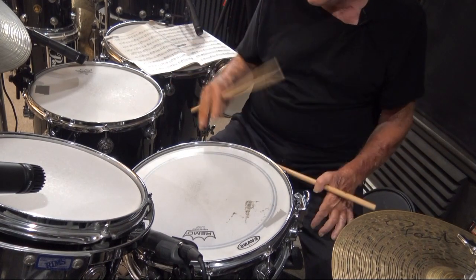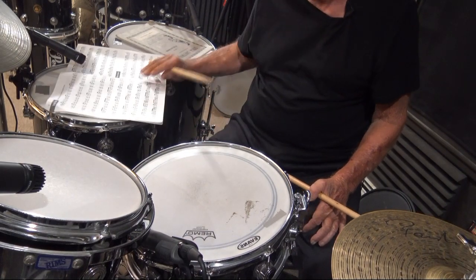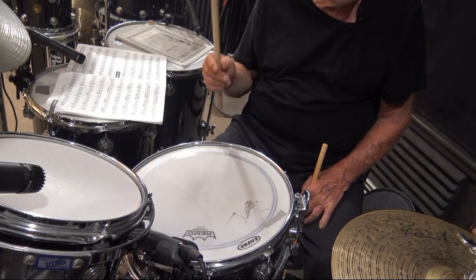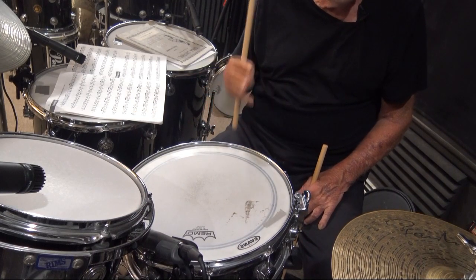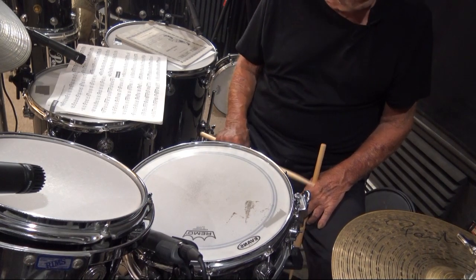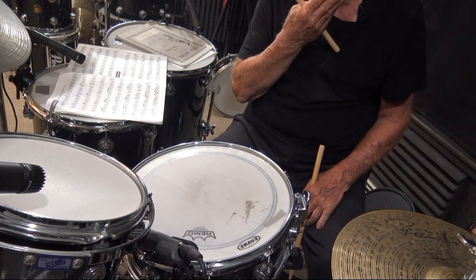That was just a basic concept. Now, we're going to take the line, and we're going to count the line in 16ths, but play what's there with the bass drum. 1E and 2E and 3E and 4E and, okay, you understand that.